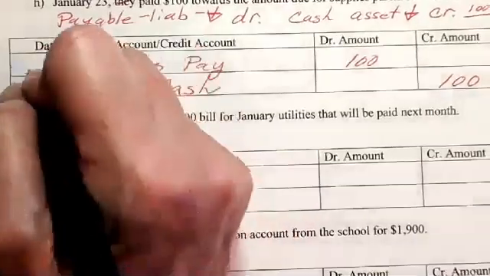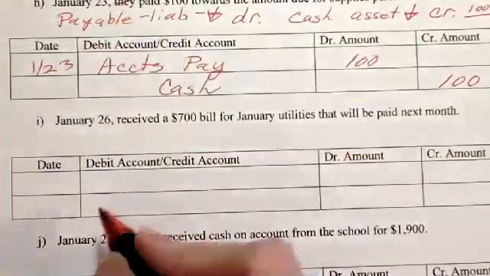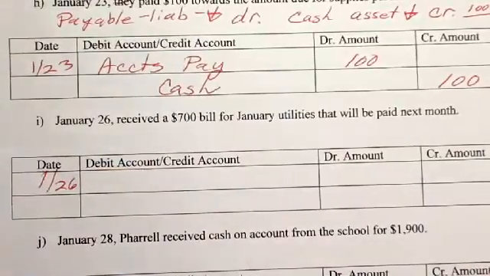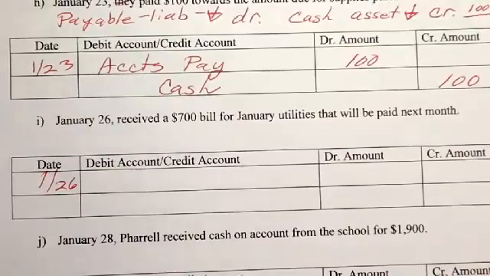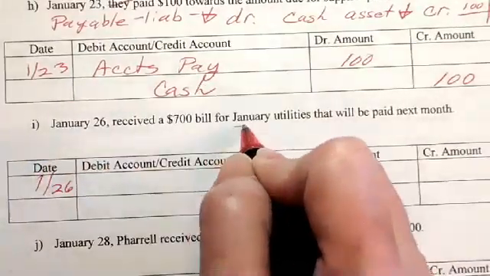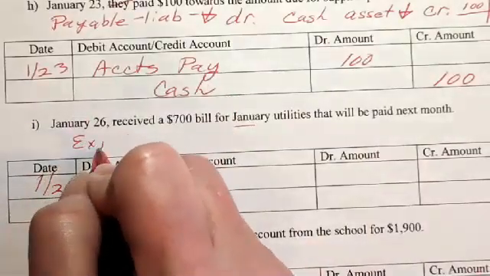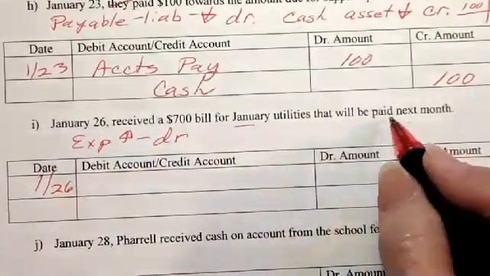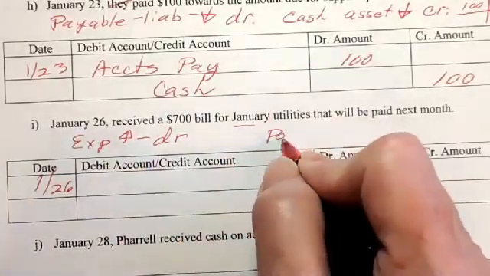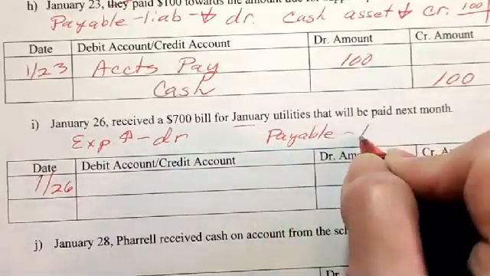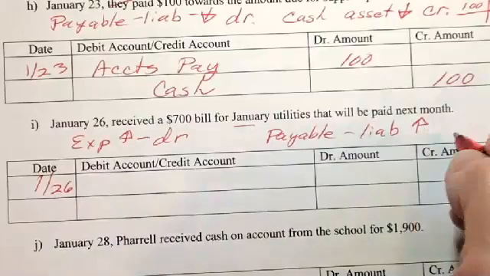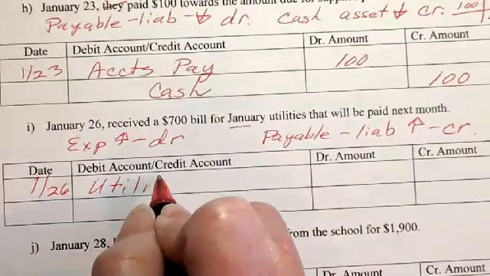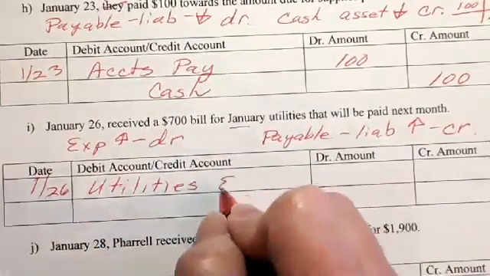Next, on the 26th, we received a bill for our utilities, but we're not going to pay it until next month. So it's for utilities that we've already used. So this is going to be an expense. We need to increase an expense. That's a debit. We're going to pay it next month. So that means we're going to have a payable, which is a liability that we're going to increase. And so there's our credit. And again, always put the word expense after here. There's no such thing as utilities.